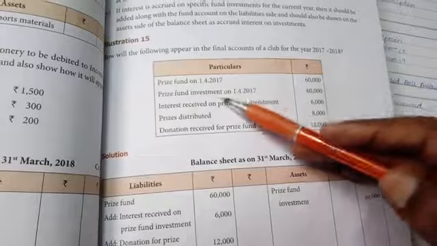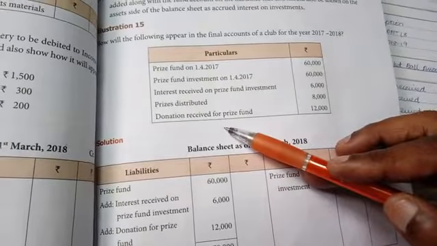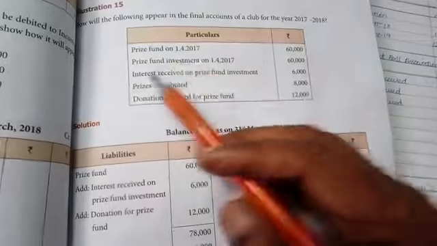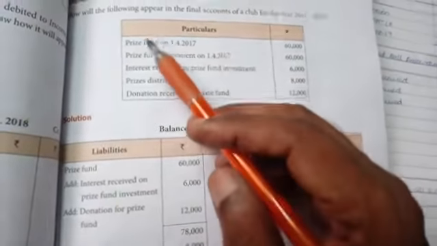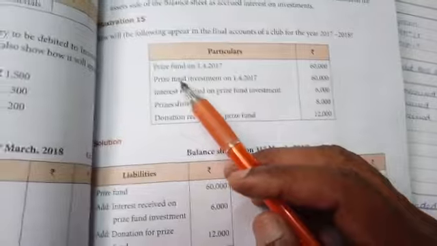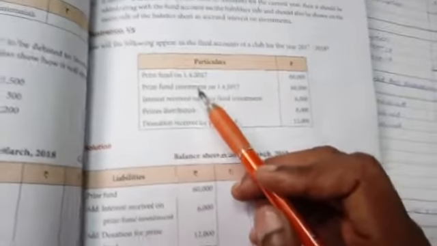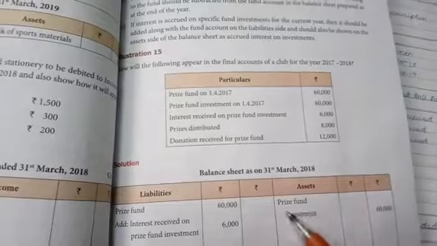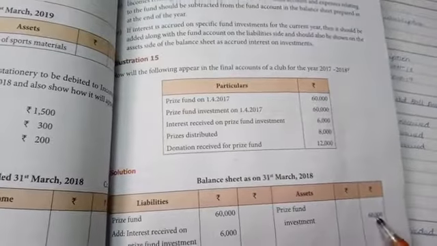See, out of these 5 items, only one item alone appears on the asset side, because prize fund is generally a liability. The same prize fund is invested in some other form of investment, so it should be treated as an asset. So 60,000 prize fund investment is to be shown on the asset side.